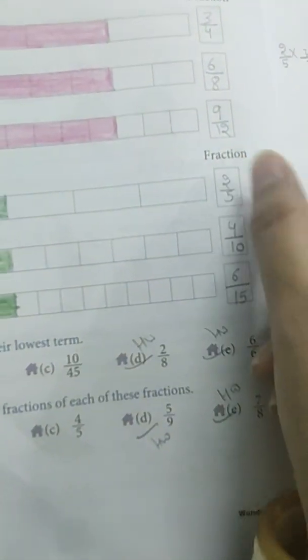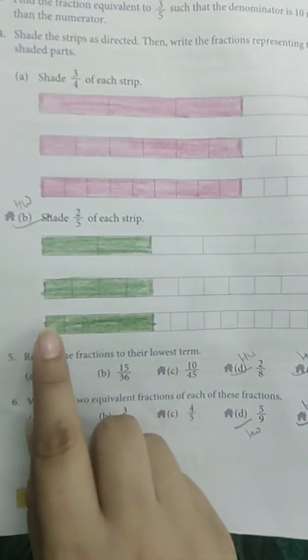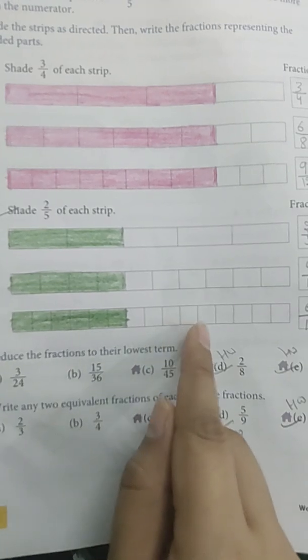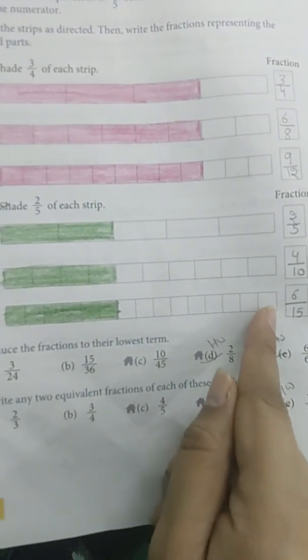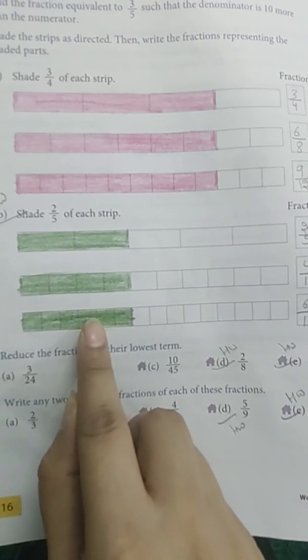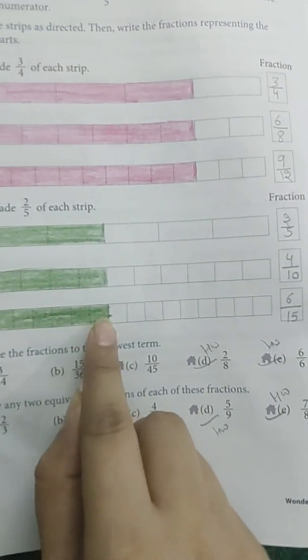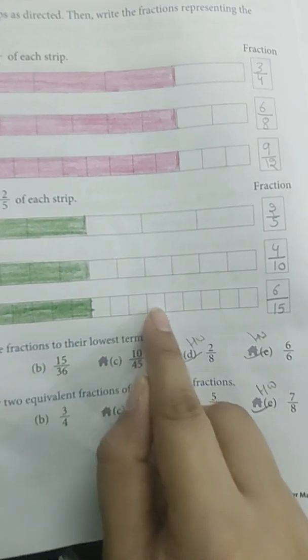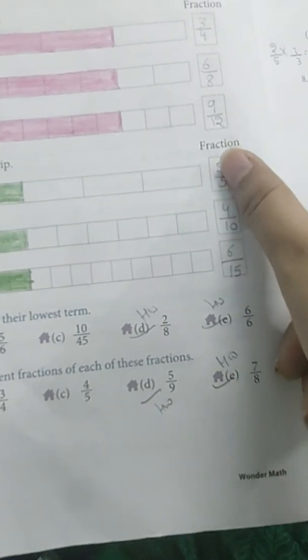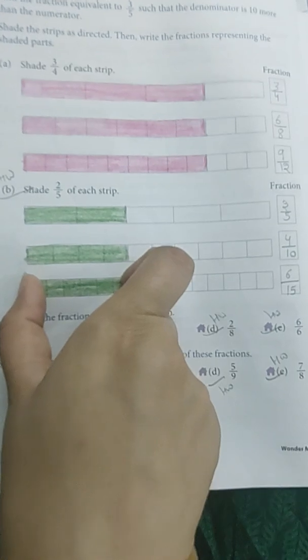Now again 5 threes are 15. Are there 15 boxes? 1, 2, 3, 4, 5, 6, 7, 8, 9, 10, 11, 12, 13, 14, 15. 15 boxes are there, and 5 threes are 15. So 2 will also multiply by 3. 2 threes are 6. So 6 boxes we are going to shade like this.